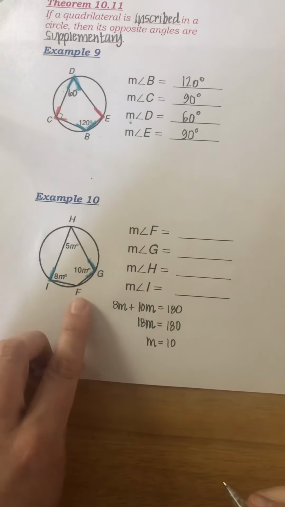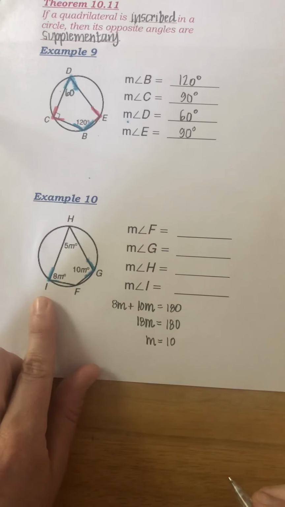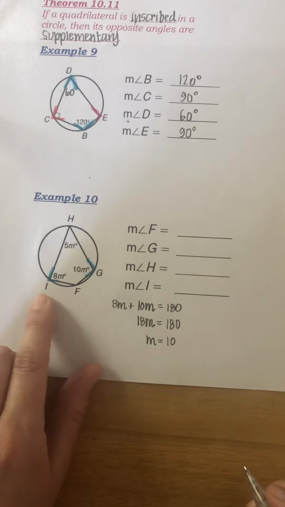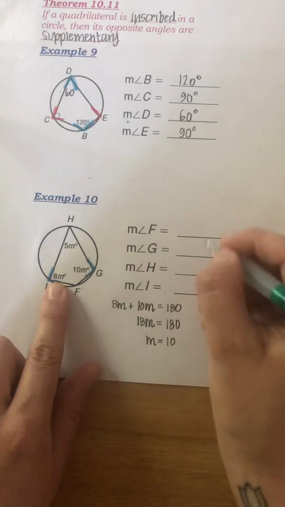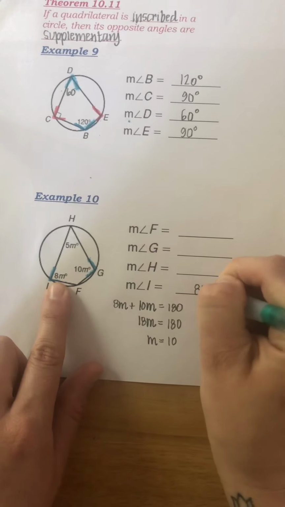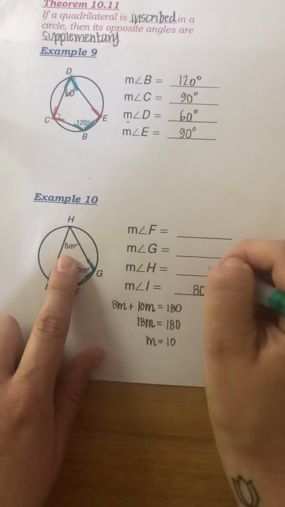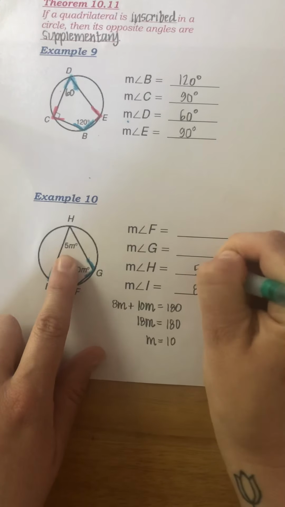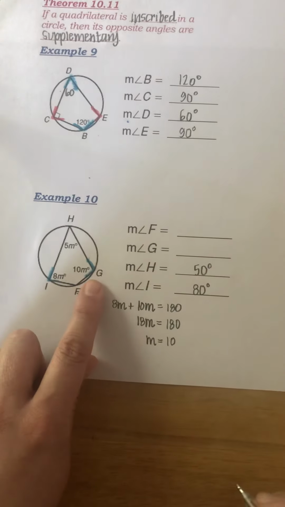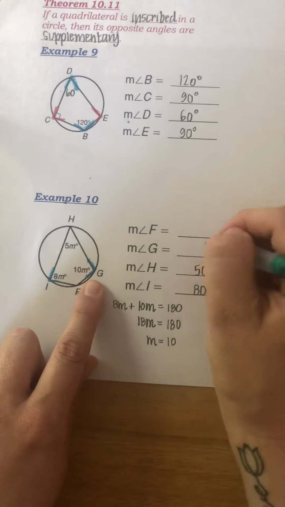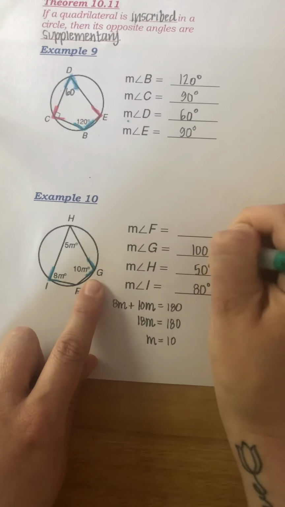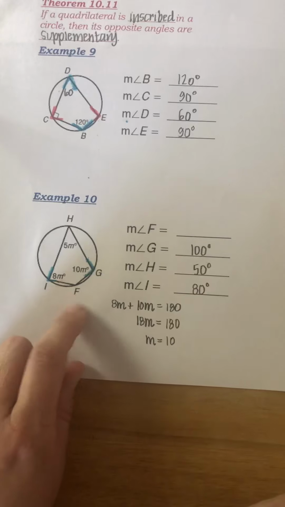So let's skip F right now. I'm going to start with angle I. Angle I is going to be 8 times 10, which is 80. Angle H is going to be 5 times 10, which is 50. Angle G is going to be 10 times 10, which is 100. And then we come to this last angle.